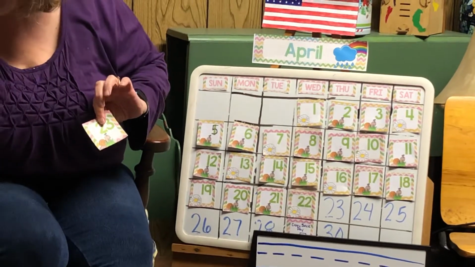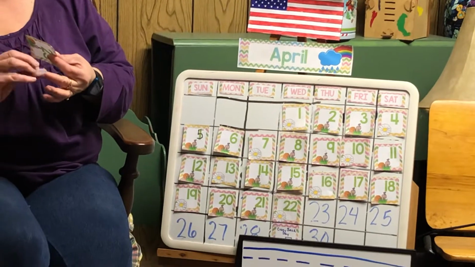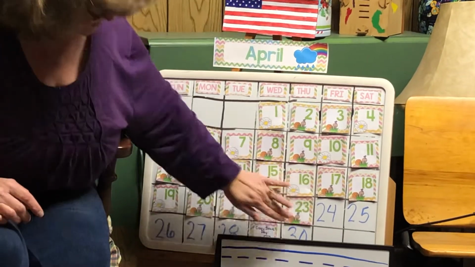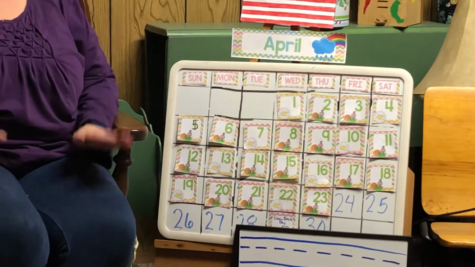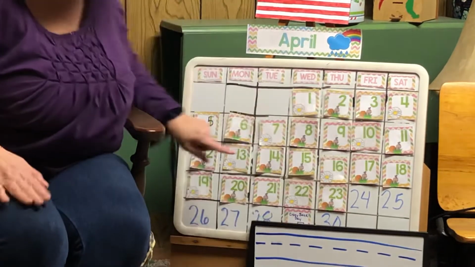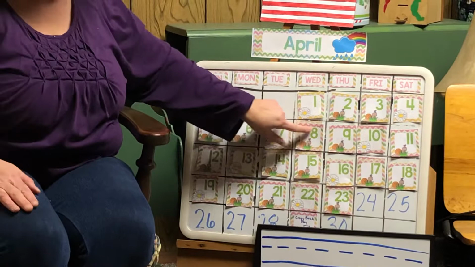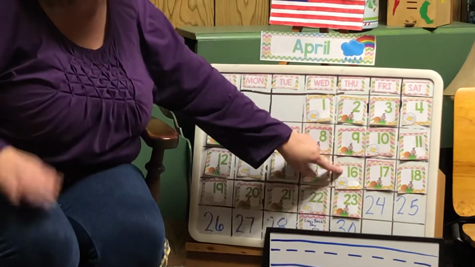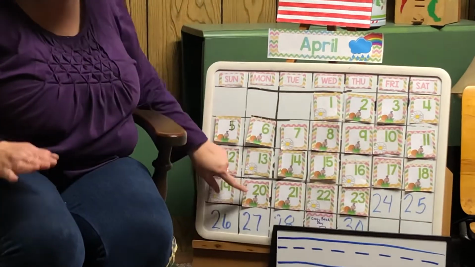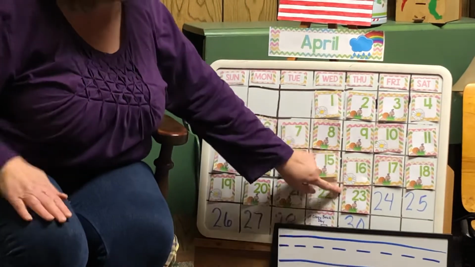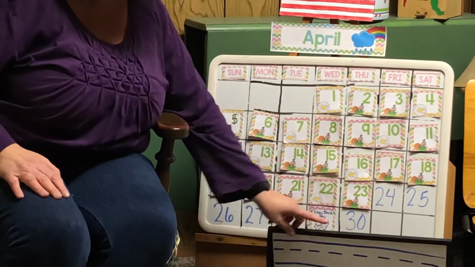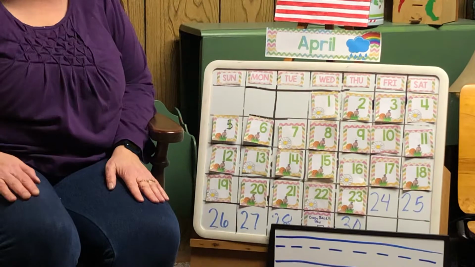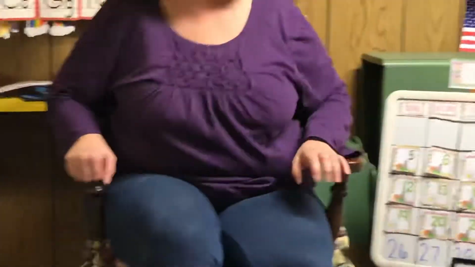I'm going to put some tape up here, and we're going to count. While we count today, we're going to tap our knees. Ready? 1, 2, 3, up to 23. Look at that, guys. April, one more week, and April will be done. You have made it almost all the way through April. Pretty cool. And you're learning at home.